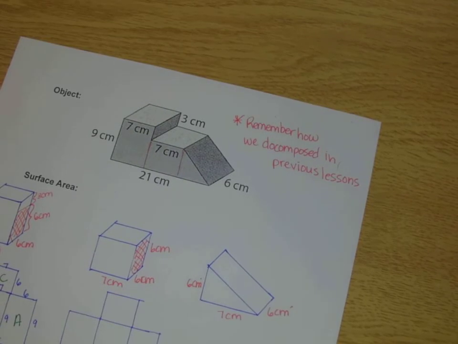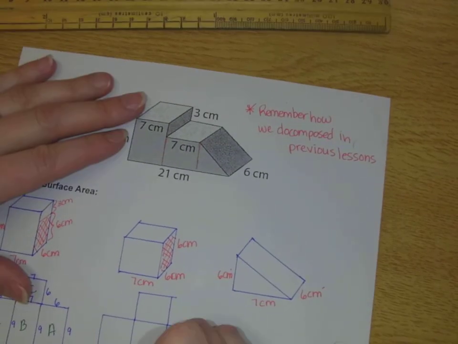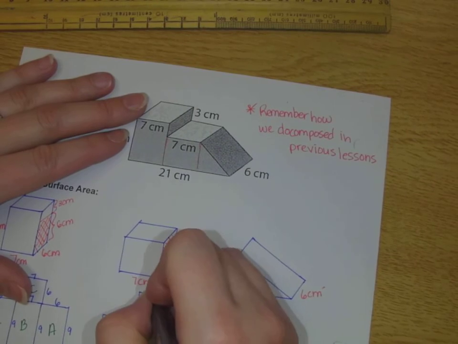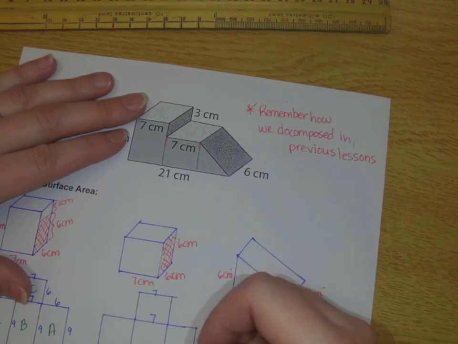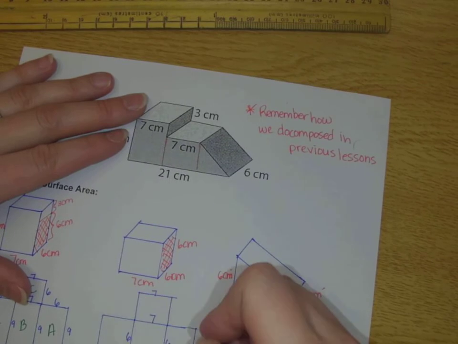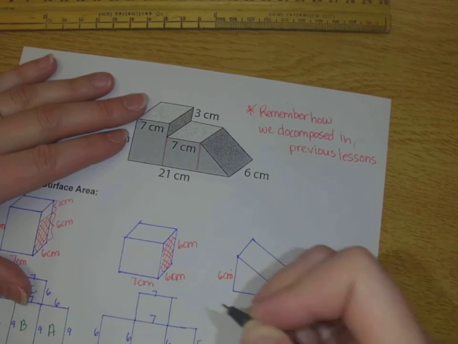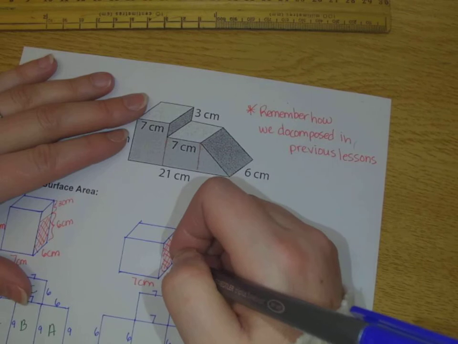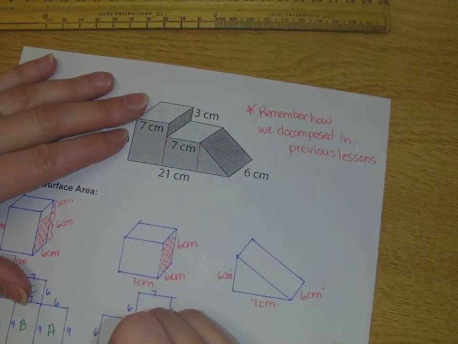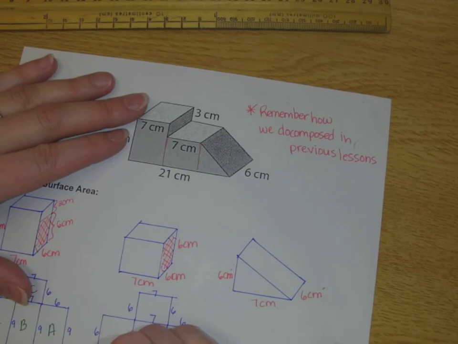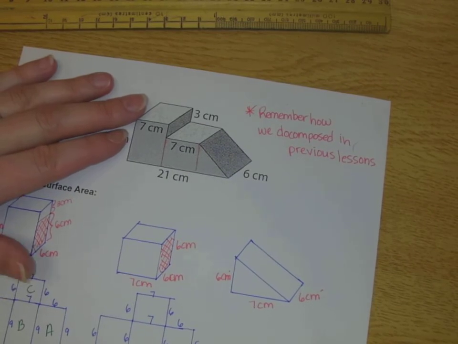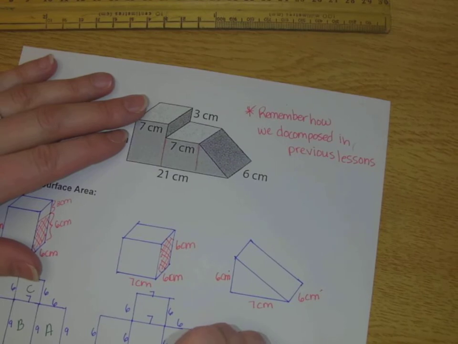Okay, so now we have to label. So remember, this way is 7 centimeters all the way. Okay, the side of this, because we did the bottom here, so that's 6. So these have to be 6. Okay, and then on the back, these are also 6. All right. Okay. And if we want to finish it off here, we can.